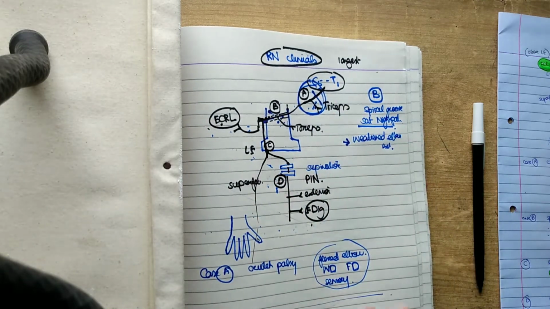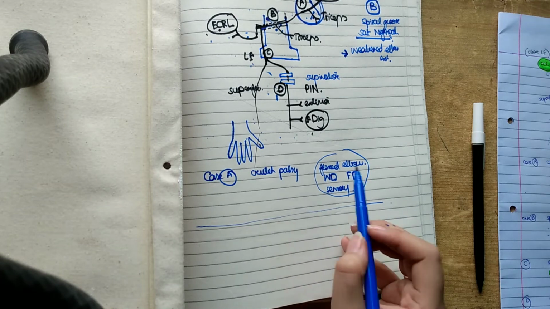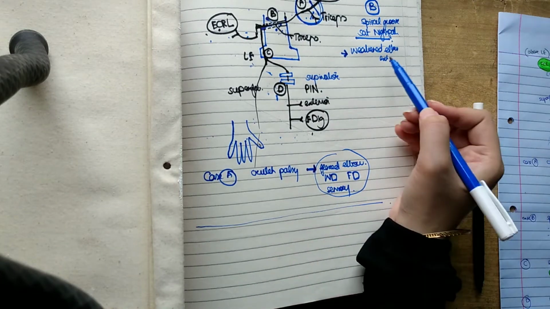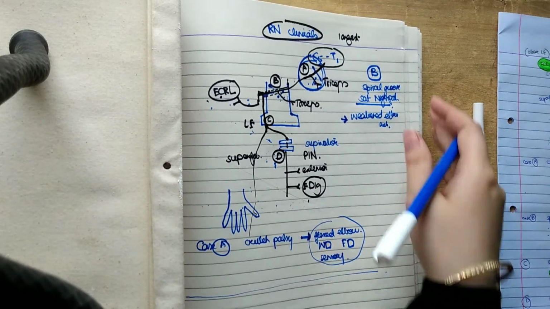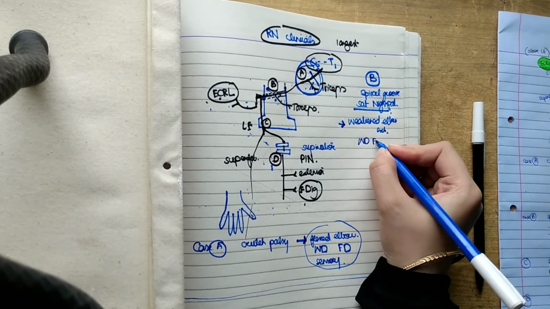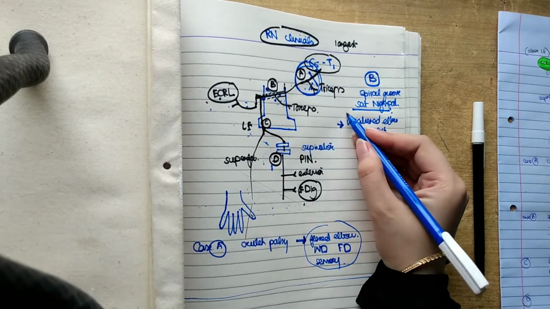So all the other remaining things which were in the crutch palsy are going to be there, except for flexed elbow. We will have a weakened elbow extension, but in this case we will also have wrist drop, finger drop, and sensory loss. All these things are going to be there.